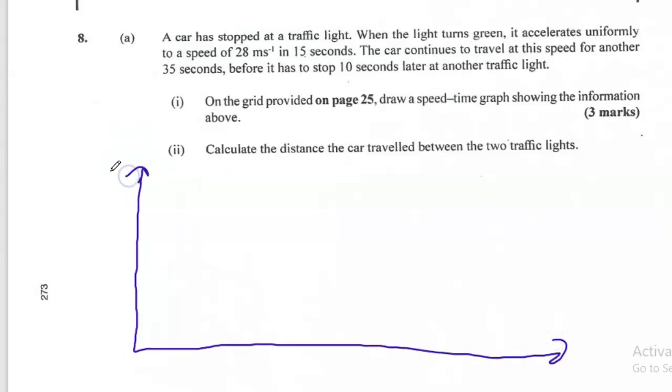So we're doing a speed time graph, right? The speed is on the y-axis, in meters per second, and time is on the x-axis, in seconds. Where they meet here is 0.